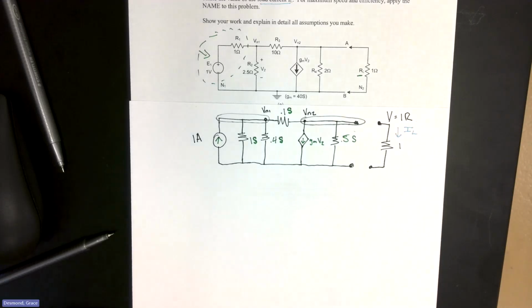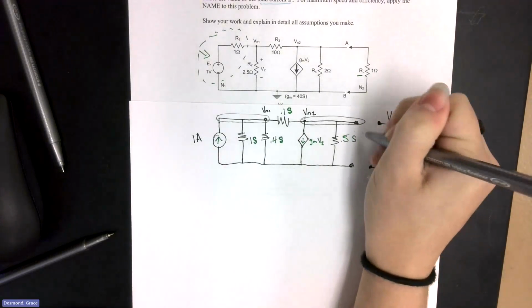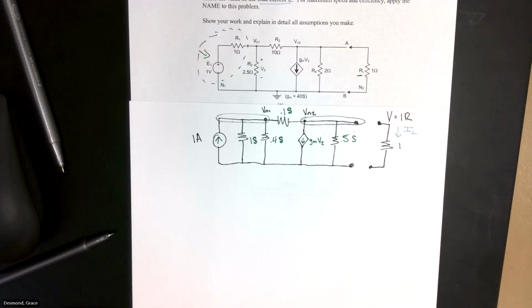Not bad. So whenever we see Thevenin's and Norton's, we're going to have to add something. What do we have to add? We're going to have to add something over here. Yes, J not, J sub 0.